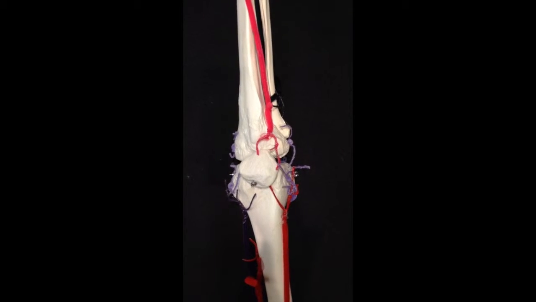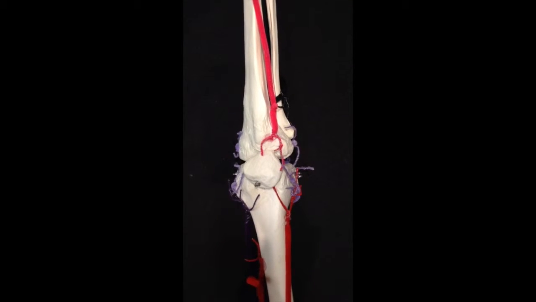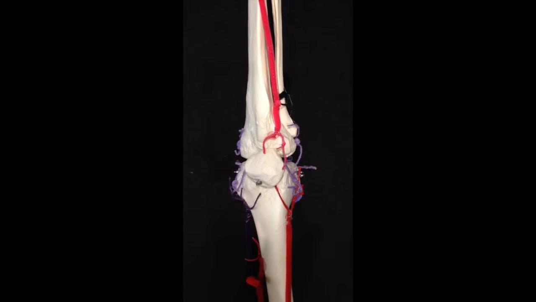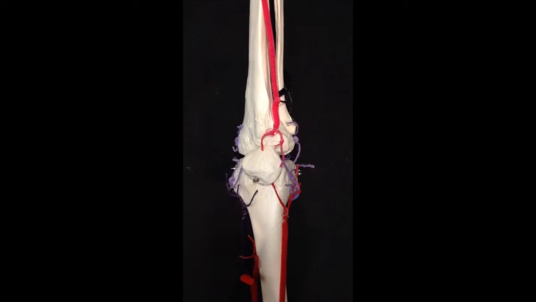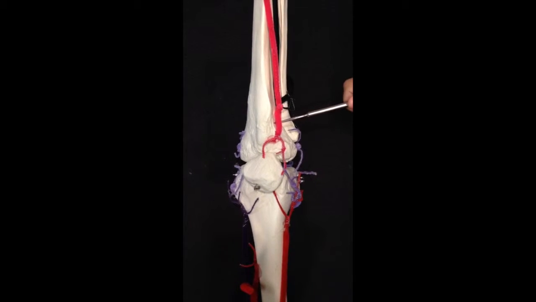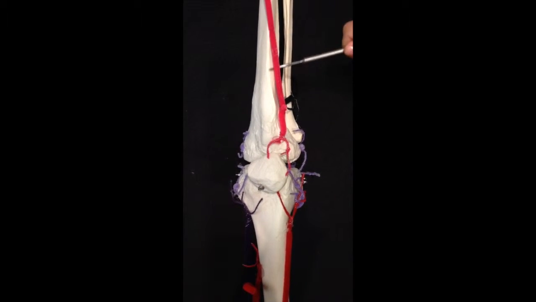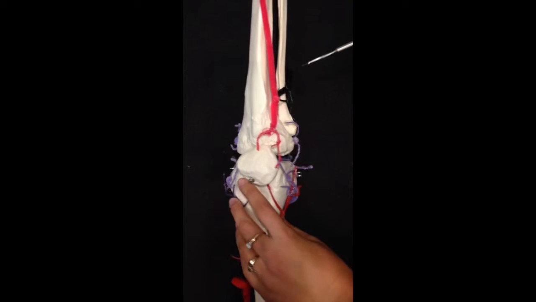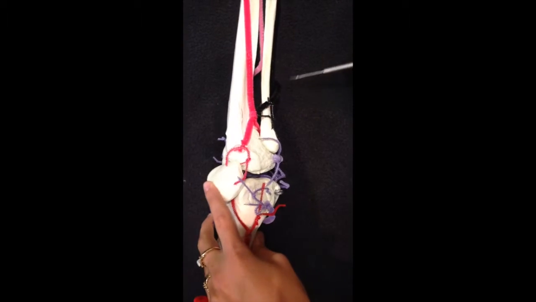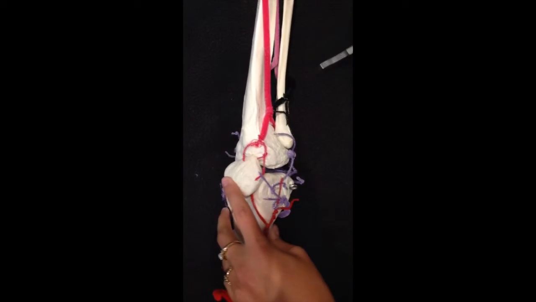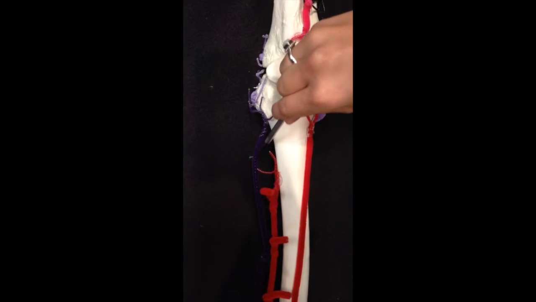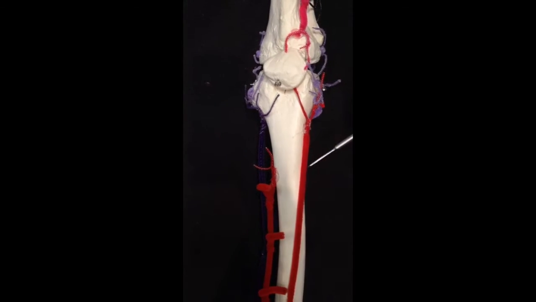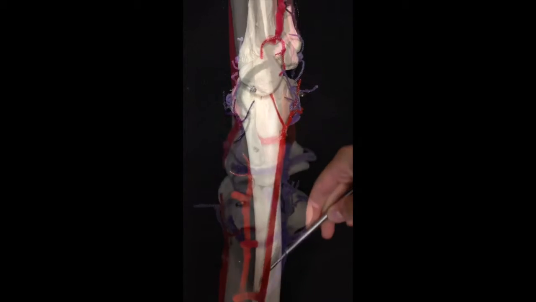In addition to these arteries off of the popliteal artery, there are other arteries that contribute to the anastomosis of the knee. They are as follows: the anterior recurrent artery off of the anterior tibial artery, the circumflex fibular artery off of the posterior tibial artery, the descending genicular branch off of the femoral artery, and the descending branch off of the lateral femoral circumflex artery.